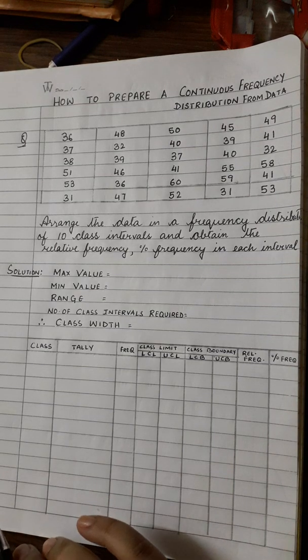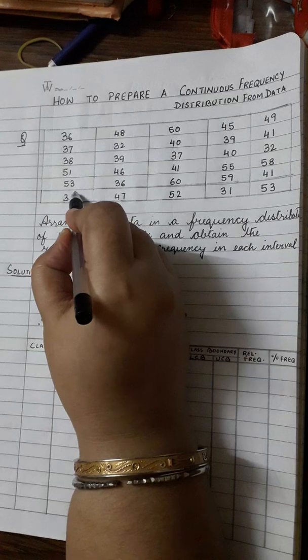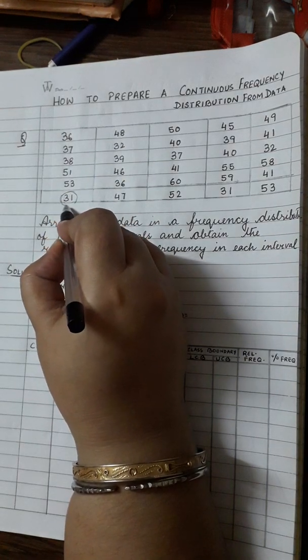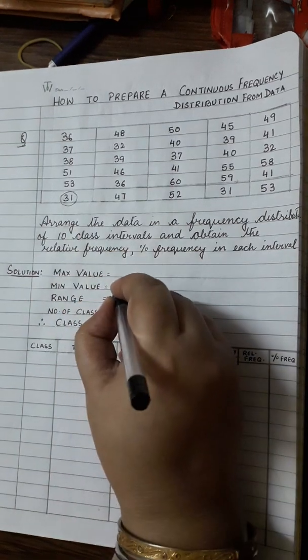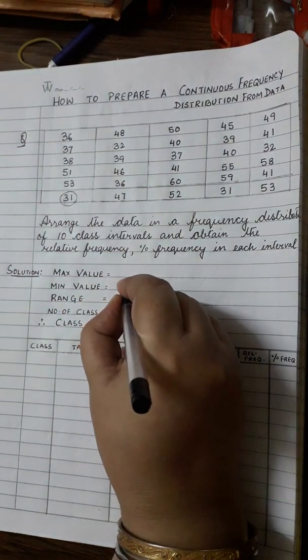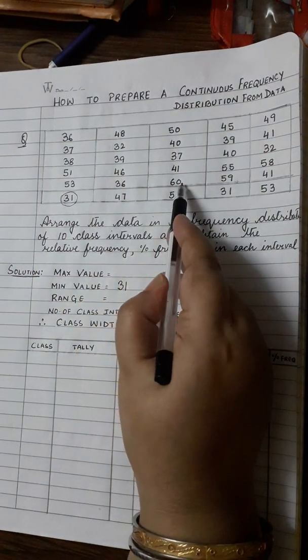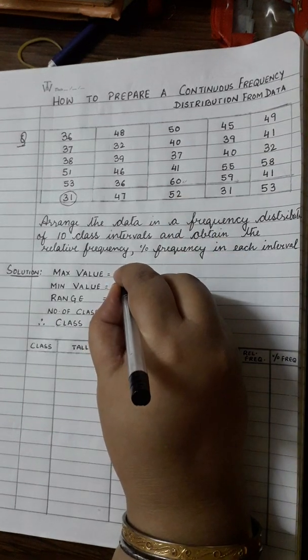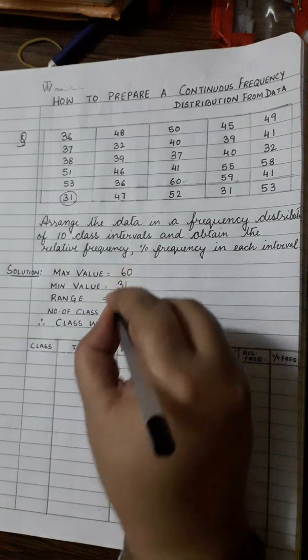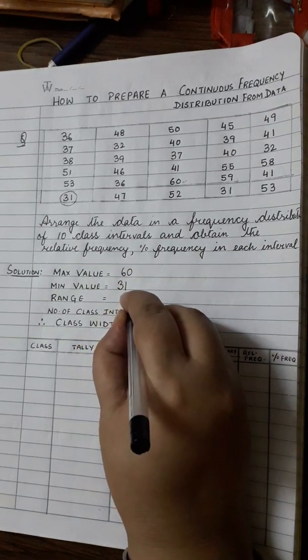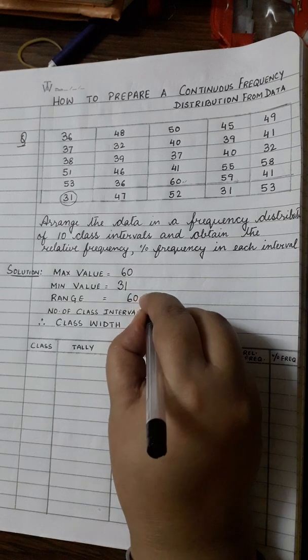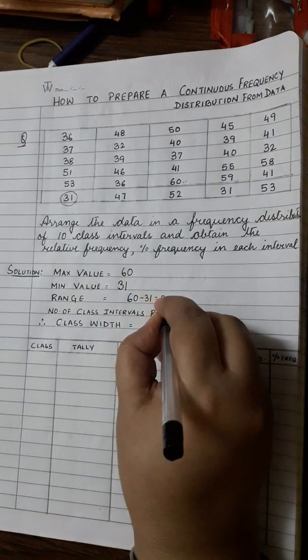Now here we find the minimum value of this particular variable in this distribution is 31. So we write it as 31 and the maximum value we find is 60. The maximum value is 60. So what is the range that we have got? Range will be the maximum value minus the minimum value and that is equal to 29.